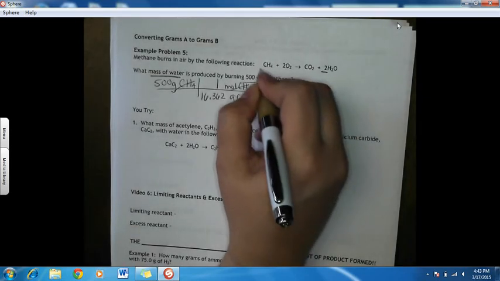Now, what's the ratio here? And so what's the coefficient? So the coefficient of water is a 2, and then methane is that understood 1. Alright, but we don't really want the moles of water, we want the mass of water. And so again, we're going to use our molar mass. This time moles of water would go on the bottom to cancel out, and grams of water would go on the top. 1 mole of water has a mass of 18.016. Okay, that's adding our 2 hydrogens, each at 1.008, to our oxygen at 16.